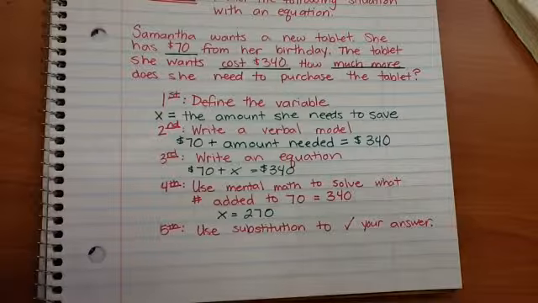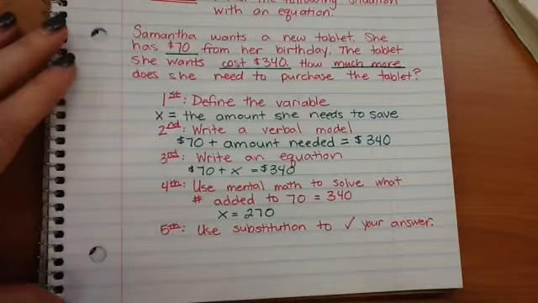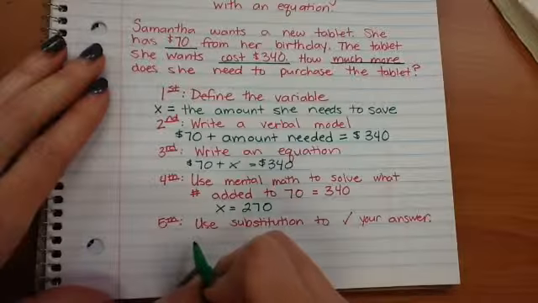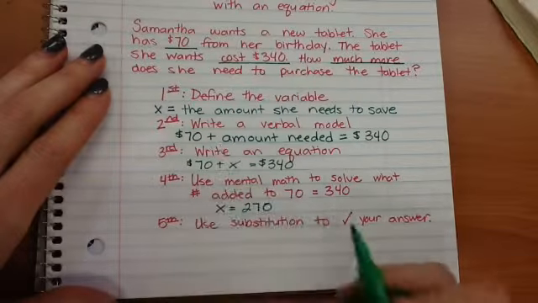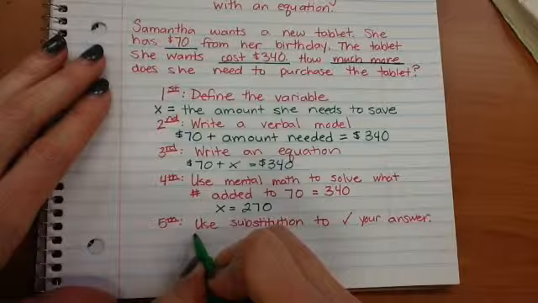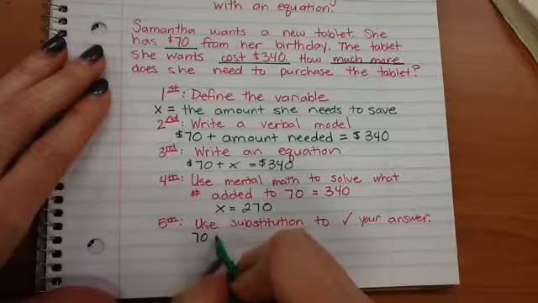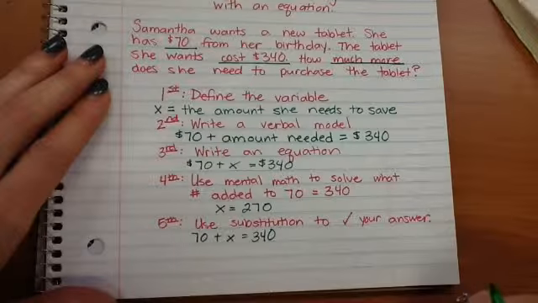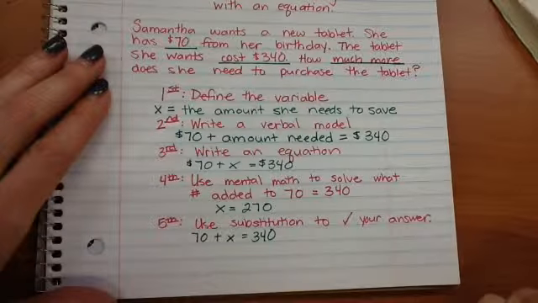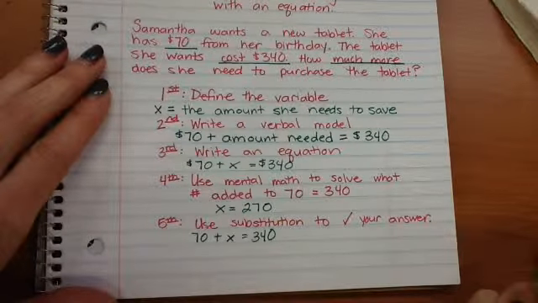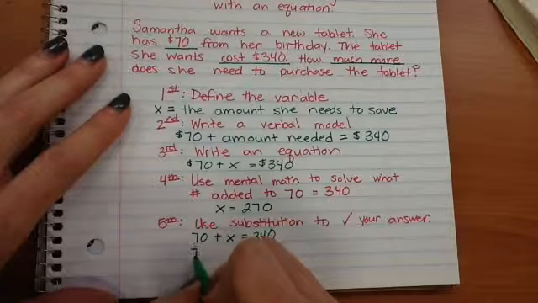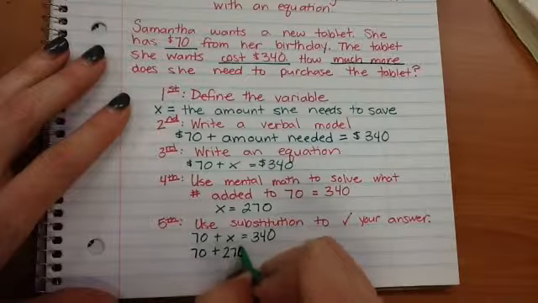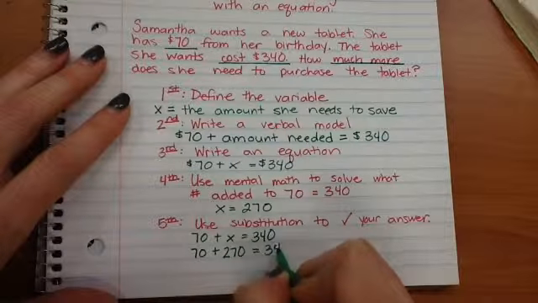I am saying that x equals 270, so I need to plug this in. My original equation was 70 plus x equals 340. Now I plug in my information: 70 plus 270 equals 340.